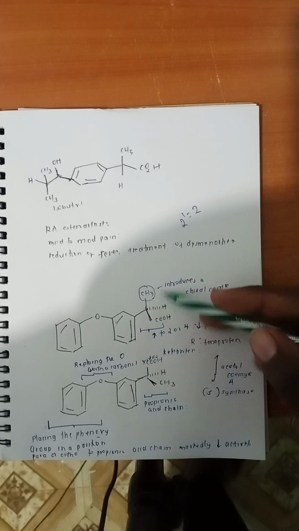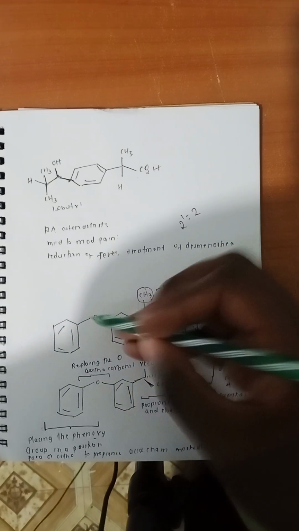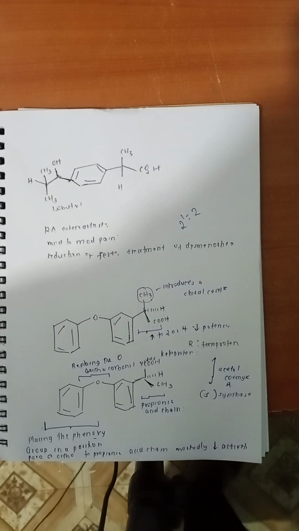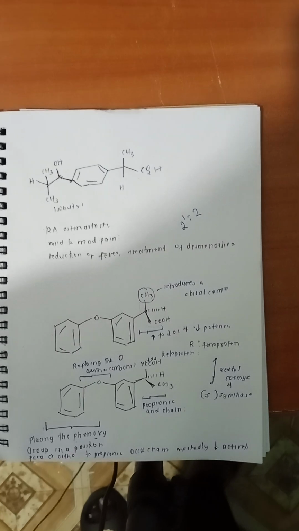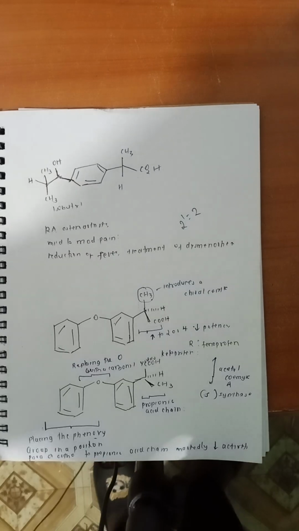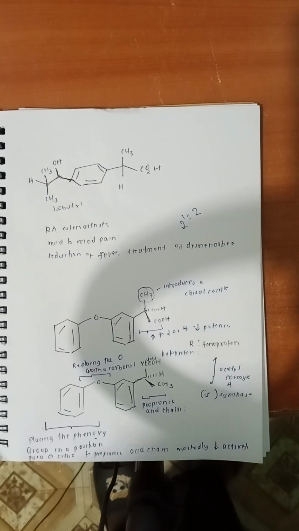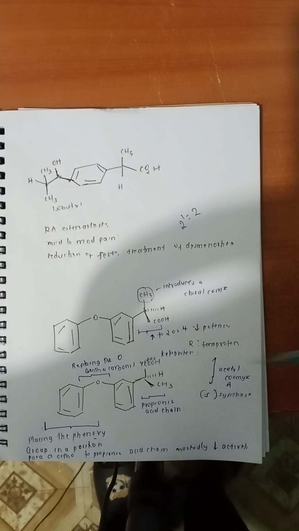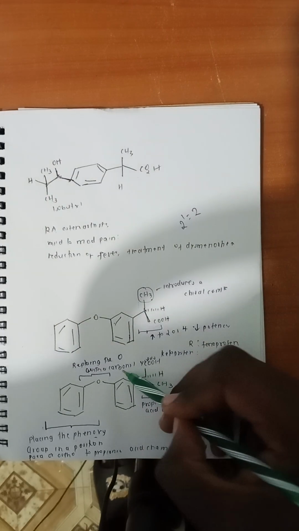Let's continue. Now, at this position, we said all NSAIDs should have the acidic center and the hydrophobic center. So this is the acidic center and this is the hydrophobic center. Number one, this acidic center should be located either 1 or 2 carbons away from the hydrophobic center. If you increase the number of carbons from, let's say, 2 to 4, then it corresponds to a decrease in activity.